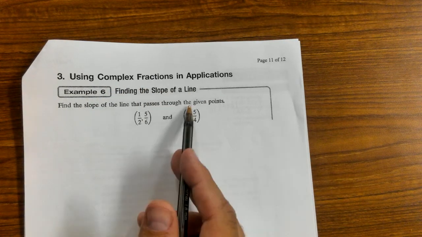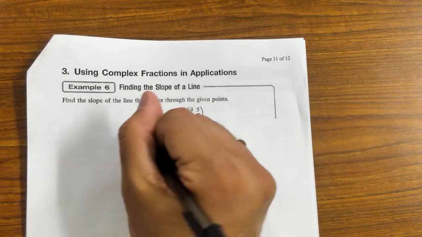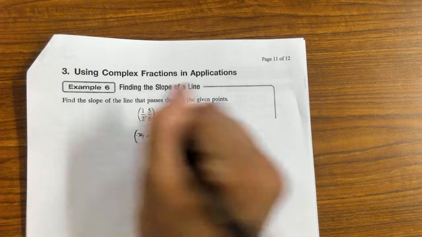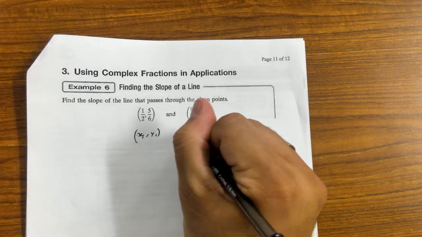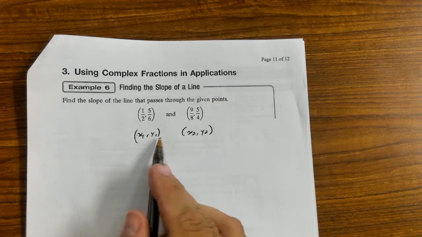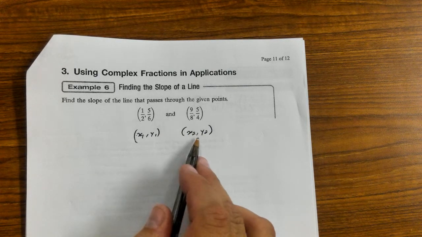So finding the slope of a line. Here's our first point and here's our second point. Our first point can be classified as x sub 1 comma y sub 1. Our second point can be classified as x sub 2 comma y sub 2. The 1 is for the x and y value from the first point, 2 is for the x and y value from the second point.